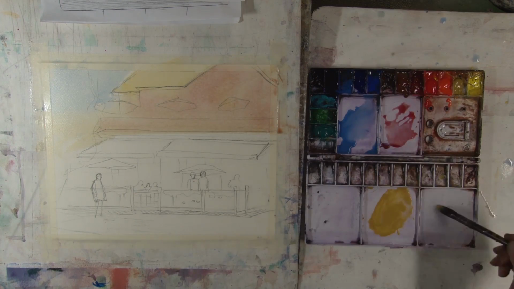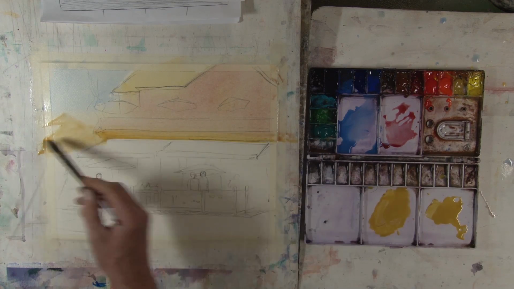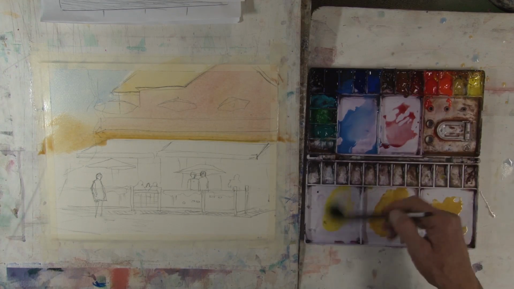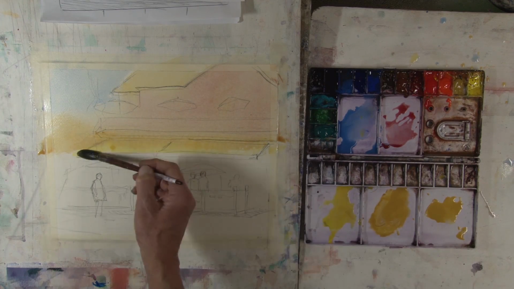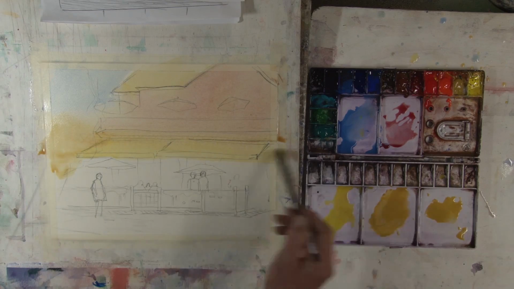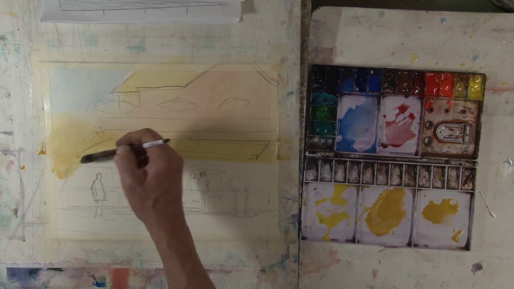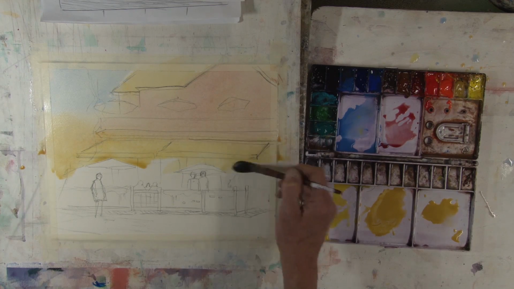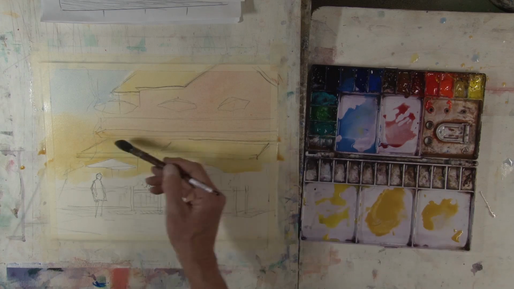So now the next section here is the real star of the show. So I really want these to be light, but I want them to be quite strong, these awnings. And just carrying that down to the part under the awning.